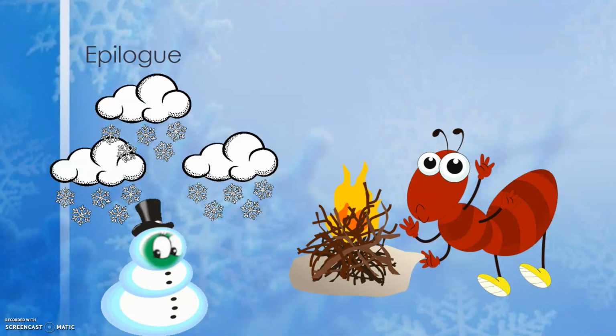As he worked on extending the eastern food tunnel, he paused, and he thought back to the grasshopper. He wondered if the grasshopper was still spending his days singing in the wheat fields, or whether he had learned the value of a good algorithm. The end.